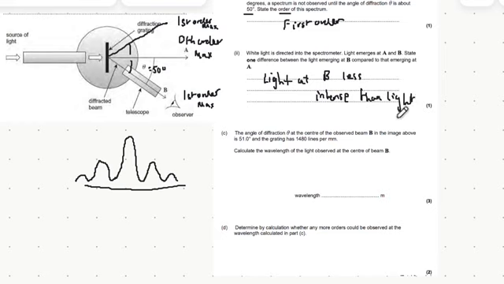That'll be enough to get the mark there. Moving on to part C now. The angle of diffraction at beam B in the image above is 51 degrees. So this angle here is 51 degrees. The grating has 1,480 lines per millimeter, and we must calculate the wavelength.